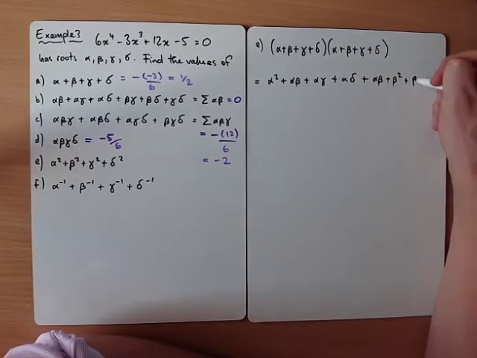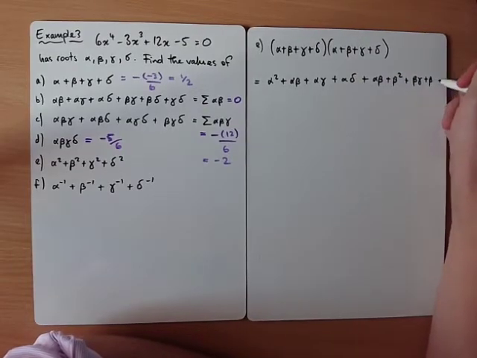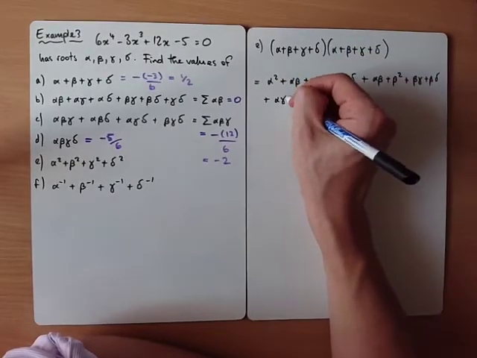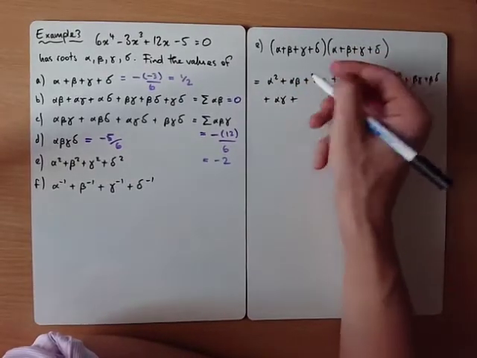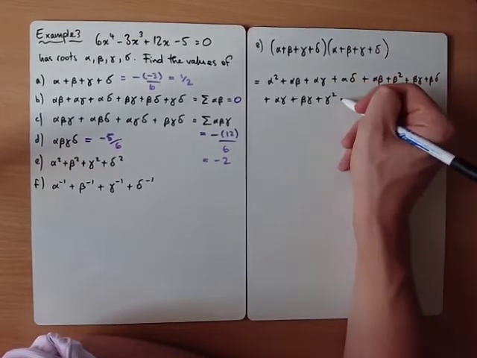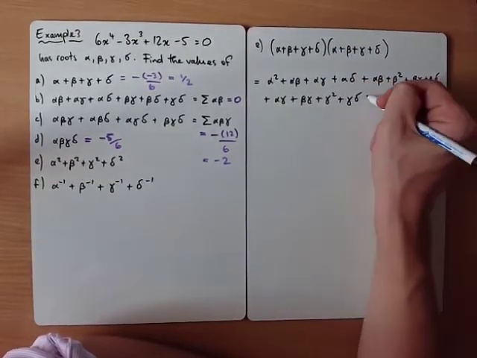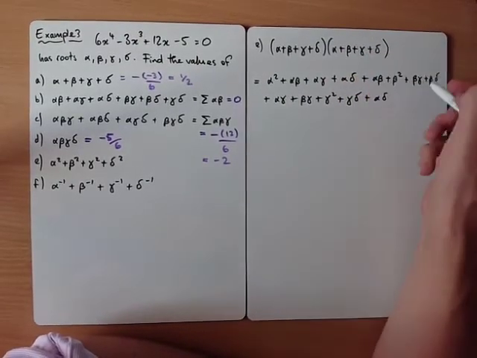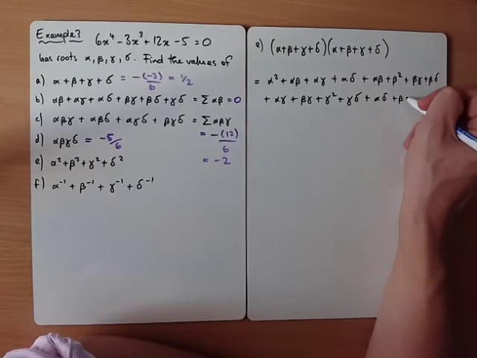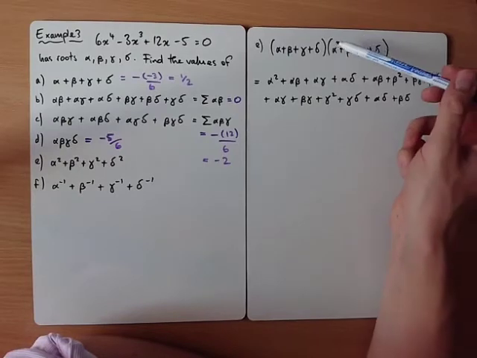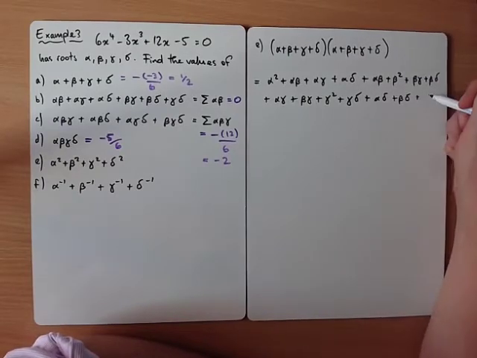So we're going to get beta gamma plus beta delta plus alpha gamma plus beta gamma plus gamma squared plus gamma delta, and then finally alpha delta plus beta delta plus gamma delta plus delta squared.